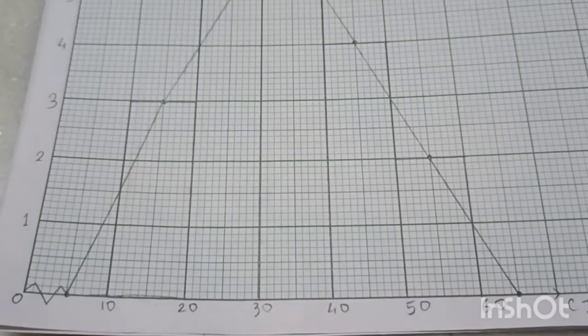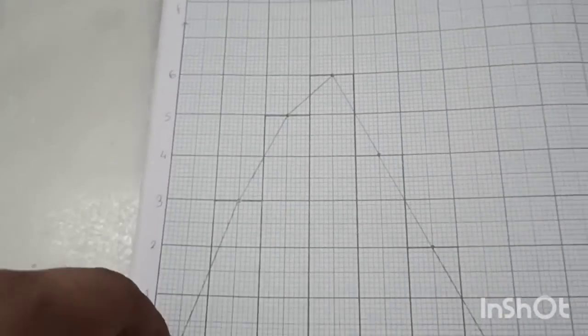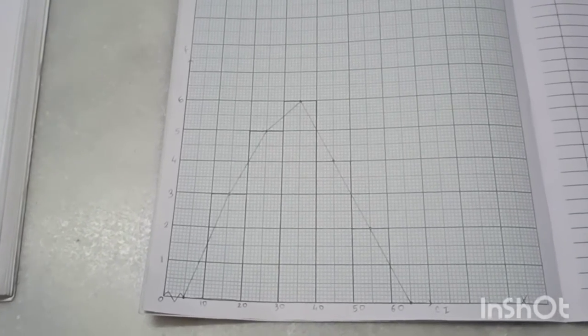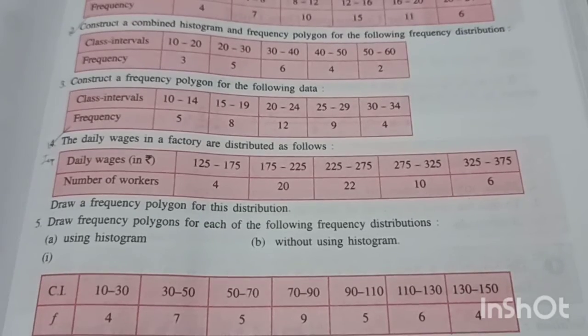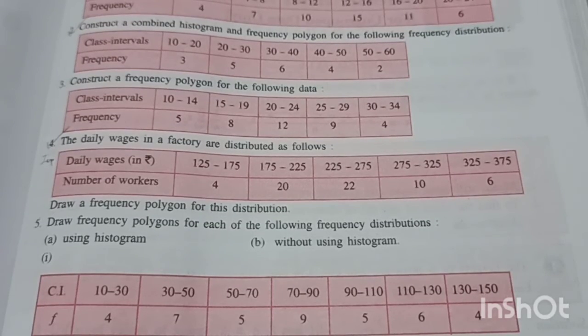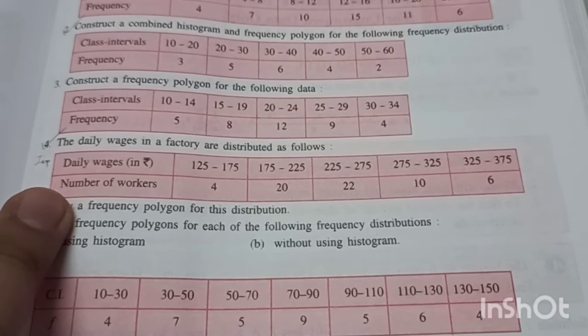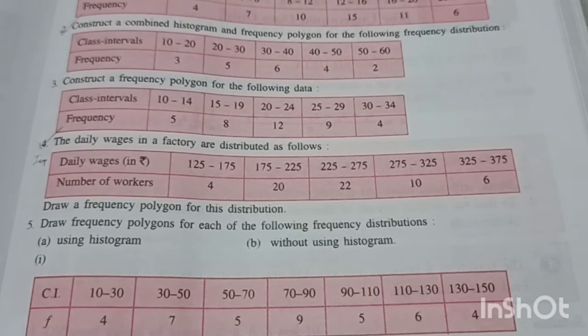But what if they ask you to draw the frequency polygon, that is only the graph part, without drawing the histogram, that is without the buildings? How to do that? For that, look at sum number 4, it's IMP. Daily wages in rupees will serve as a class interval, and number of workers is definitely the frequency which we have to plot without drawing the histogram.